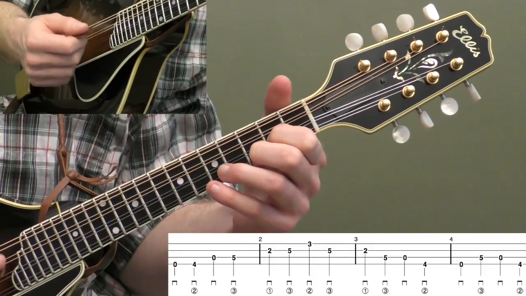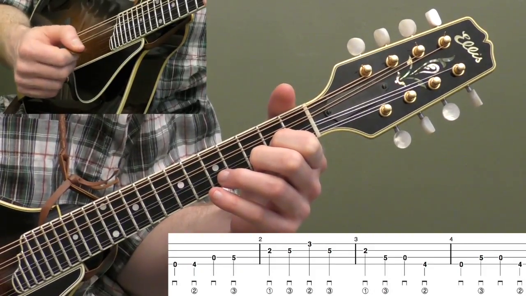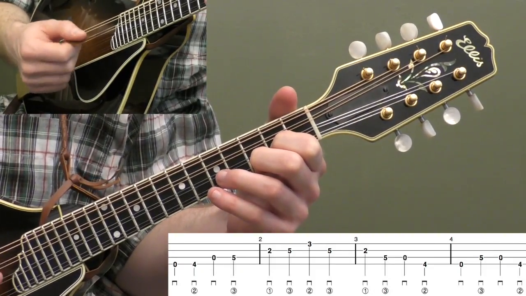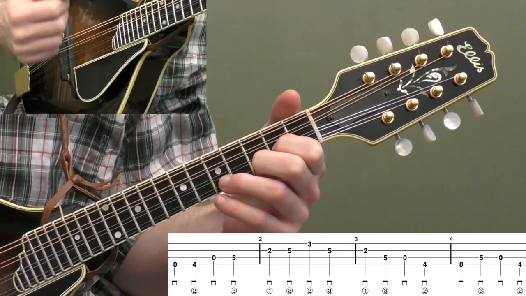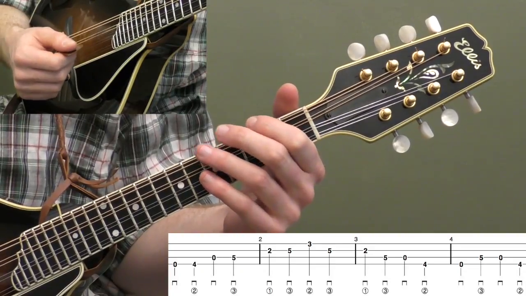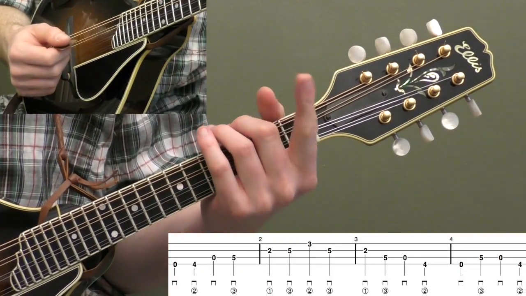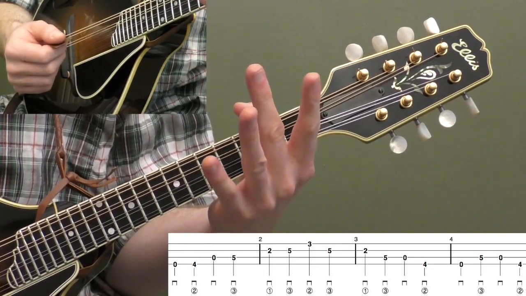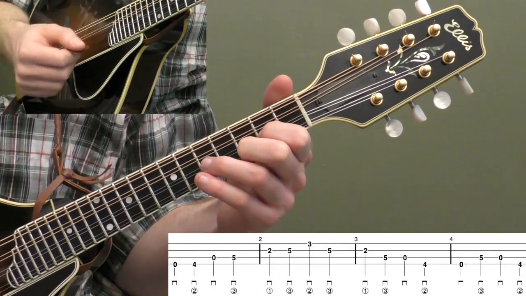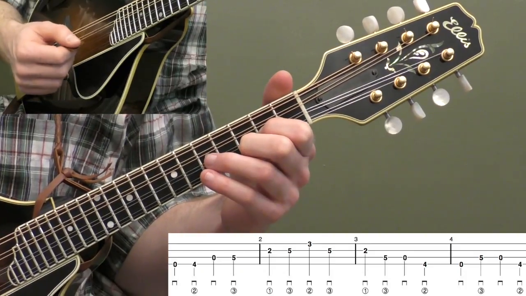And remember, I've got the pick direction and the left hand fingerings below the tab. So the staple symbols are down picks, the V's are ups, and the little numbers in the circles correspond to your left hand fingerings. The 1 is your index finger, 2 is middle finger, 3 is ring finger, and 4 is pinky. So if you're ever in doubt, you can refer to the left hand fingerings if you need to.